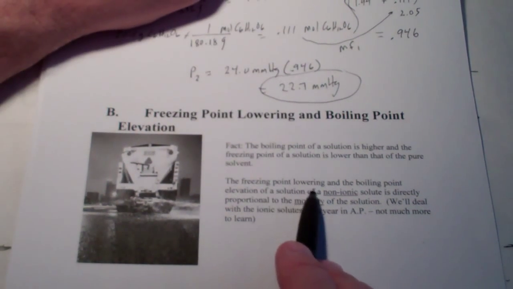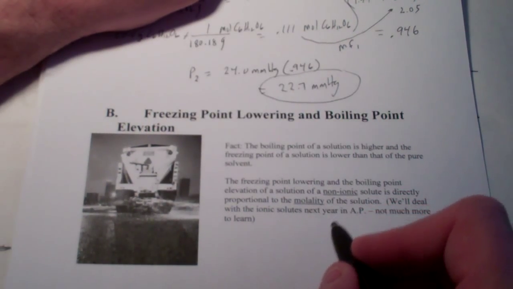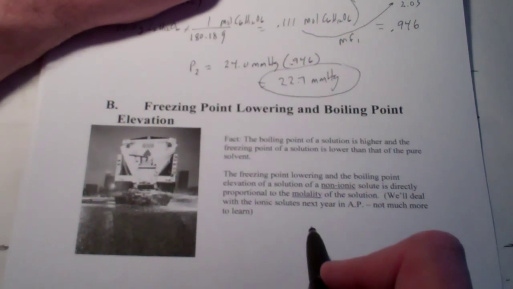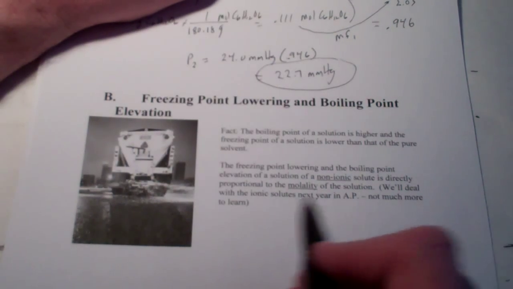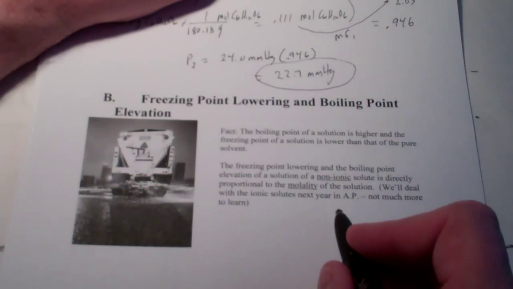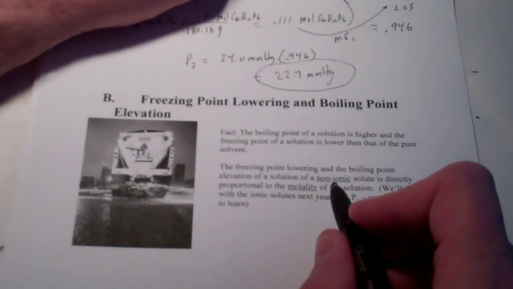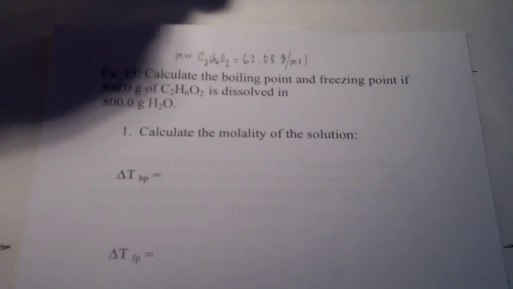The freezing point lowering and boiling point elevation of a solution of a non-ionic solute is directly proportional to the molality of the solution. Now we'll deal with ionic solutes next year in AP. There's not much more to learn, but it's something we don't want to worry about today. So everything that we do in this chapter and this year will be considered non-ionic. Now we're going to come back to this chart in just a few minutes. I'm going to put it off to the side for a moment.